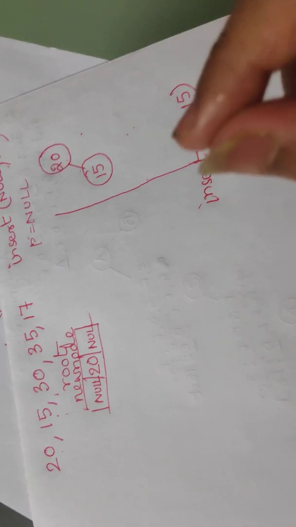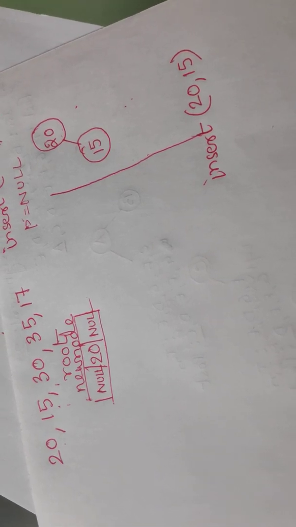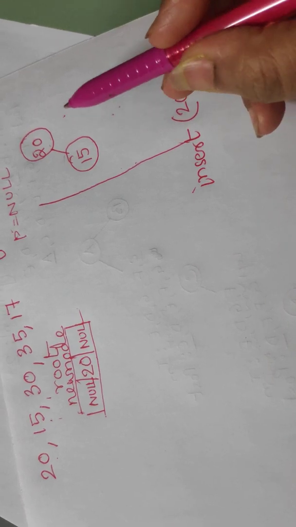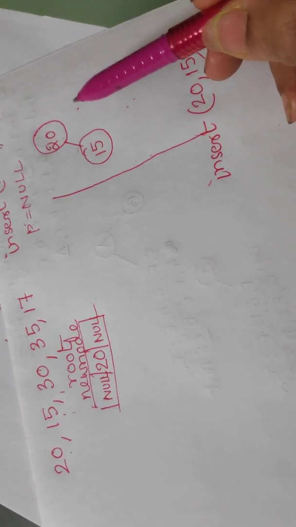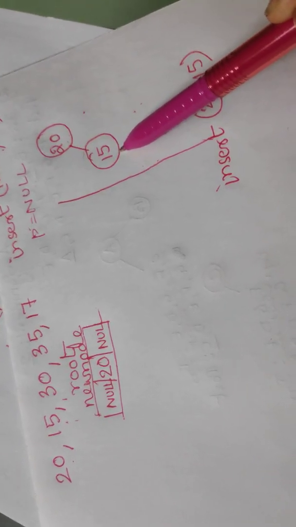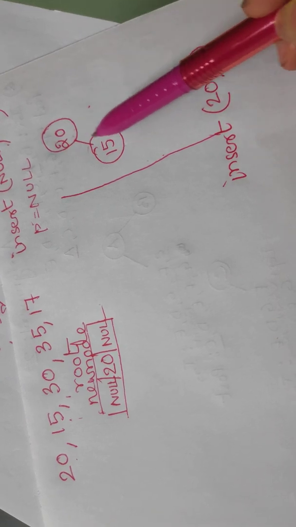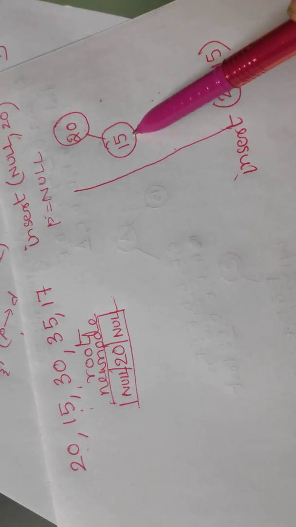Now the main idea of this algorithm is first to find out where the node will get inserted. That means we have to find a node which will become the parent of the newly inserted node. For example, in this case, when we were inserting 15, 20 became the parent of the node and 15 got inserted on the left hand side of 20.